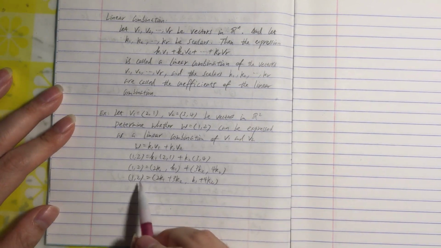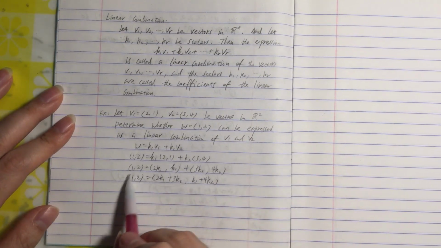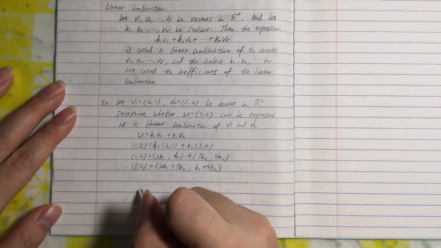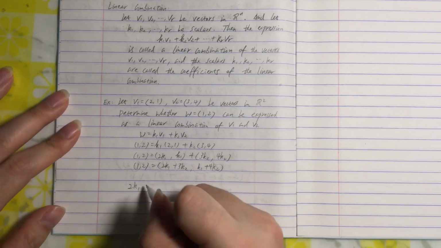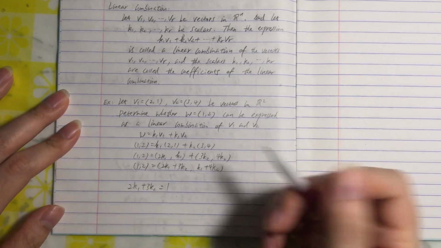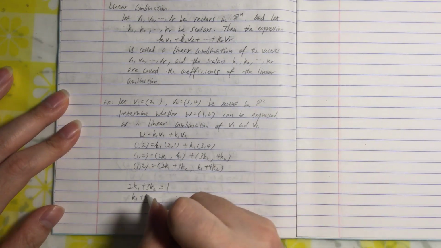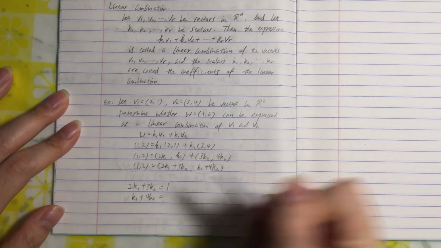If 1, 2 equal to this vector, that means first component equal to the first component, second component equal to the second component. That means we have 2k1 plus 3k2 equal to 1, and k1 plus 4k2 equal to 2.